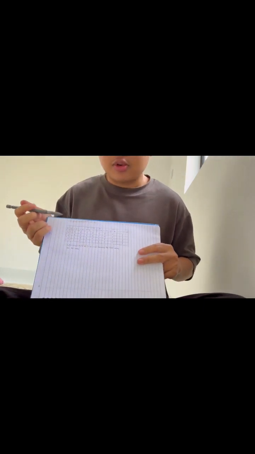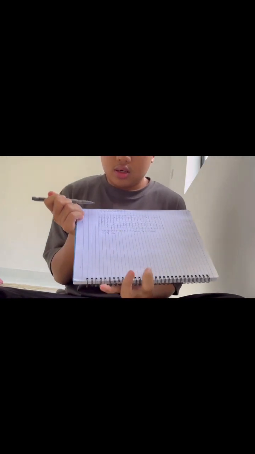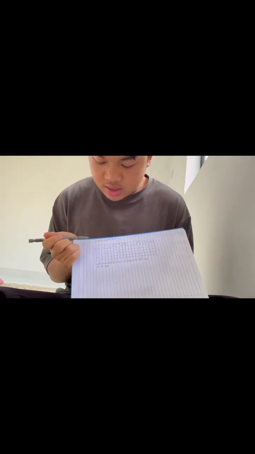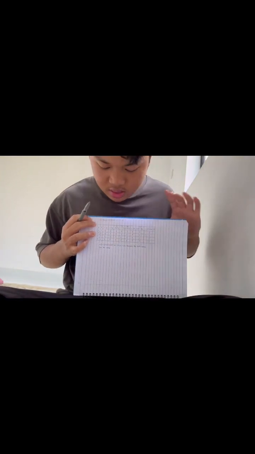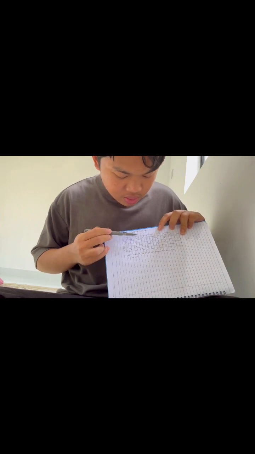Okay, today I would like to share my answer for this question. As you can see here, there are two variables in this question, so first we have to make a truth table. We have to fill in the truth table with P, Q, not P, not Q. We have to fill it in first.